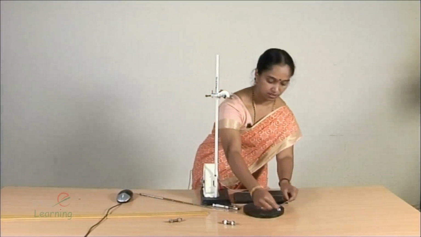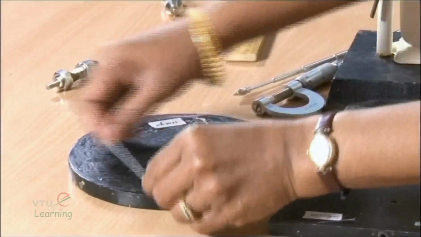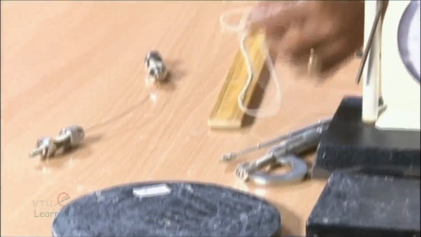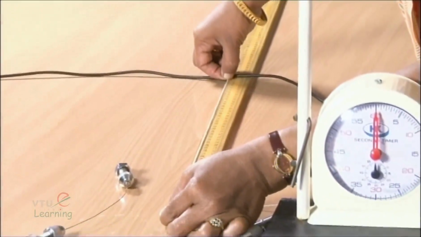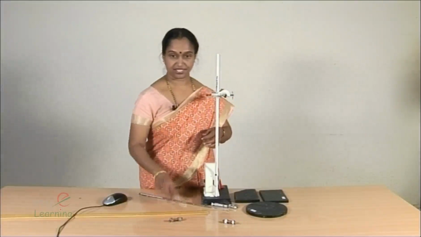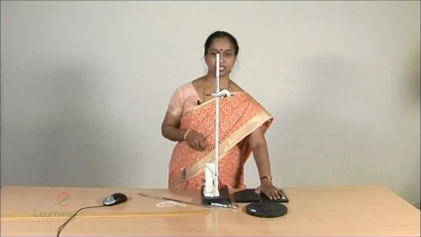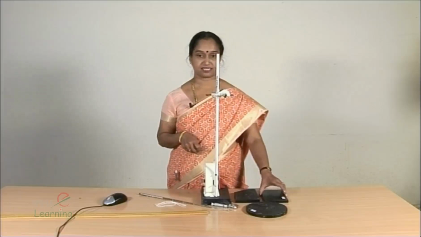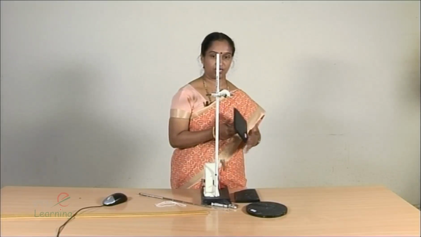Now, the radius of the circular disc is 50.4 centimeter. All these observations are tabulated. Then, the moment of inertia of the regular objects about the defined axis is calculated using the appropriate formula.